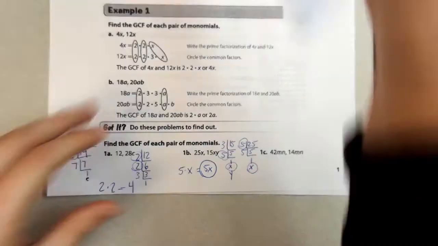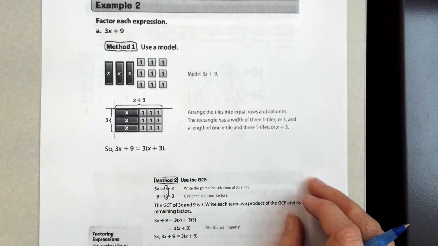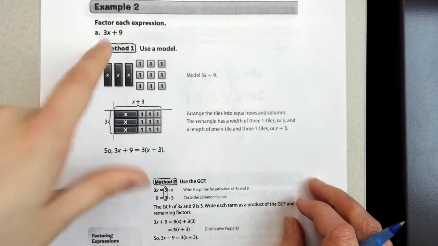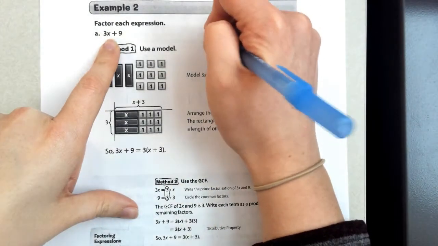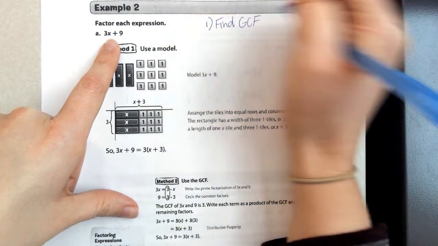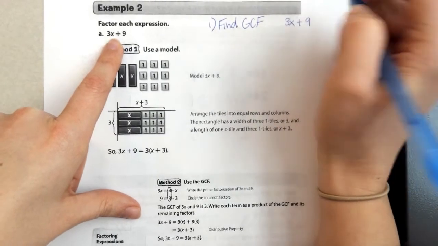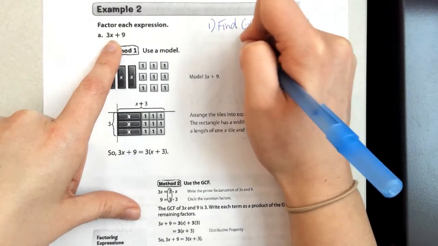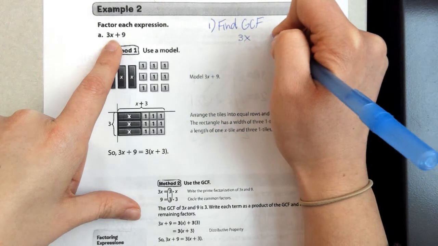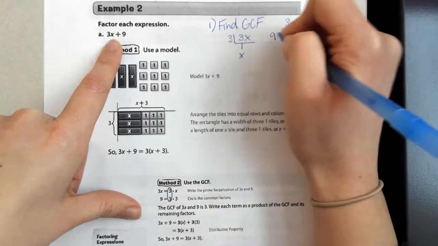Okay? The GCF is really important because when you go to factor, the first thing you do is find your GCF. So, number 1, find GCF. So my 3x plus 9, my GCF of 3x and 9, that would be 3, 1, x.